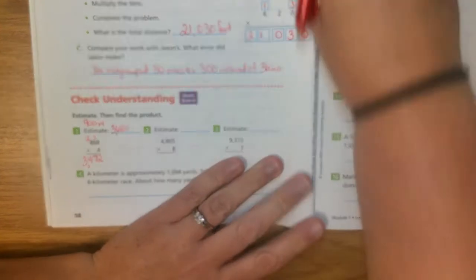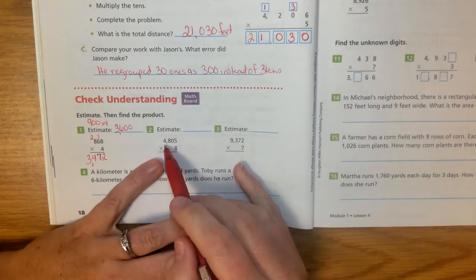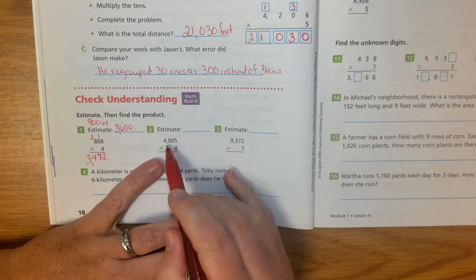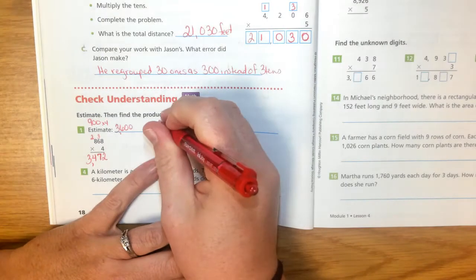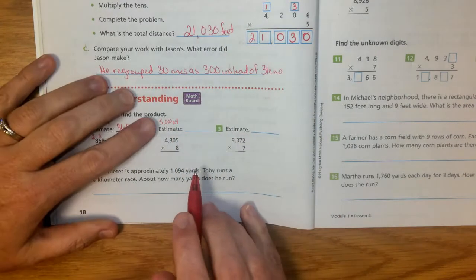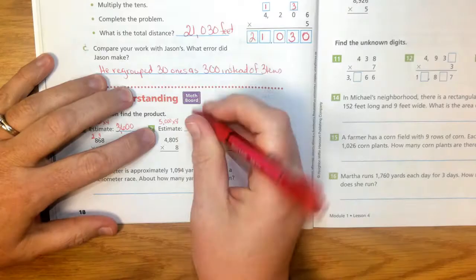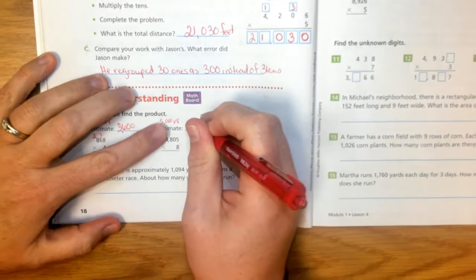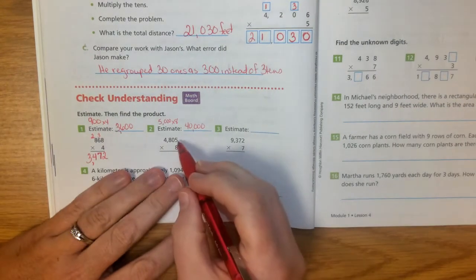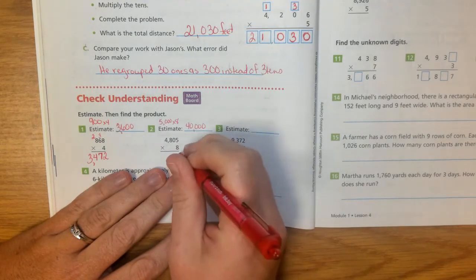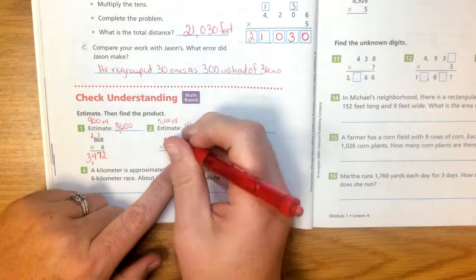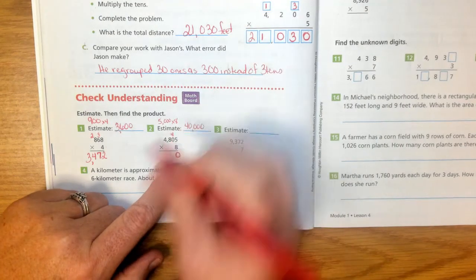Number 2, we're going to first estimate. So let's round this to the nearest thousands place. So 8 tells my 4 to become a 5, and I'm going to multiply that by 8. 8 times 5 is 40, and then I have 3 zeros at the end, so our answer should be about 40,000. 5 times 8 is 40. So I'm going to put a 0 in my ones place. It's 40, so it's 4 tens. So I need my 4 up above my tens place.